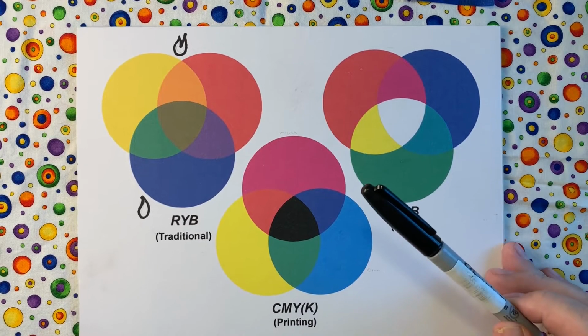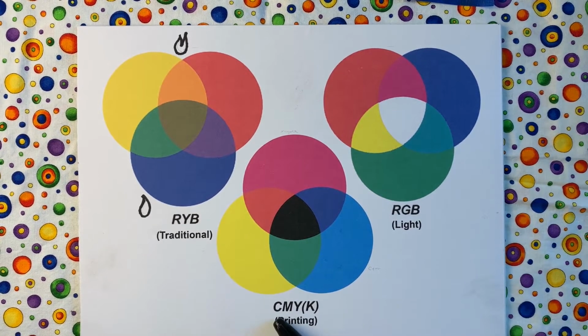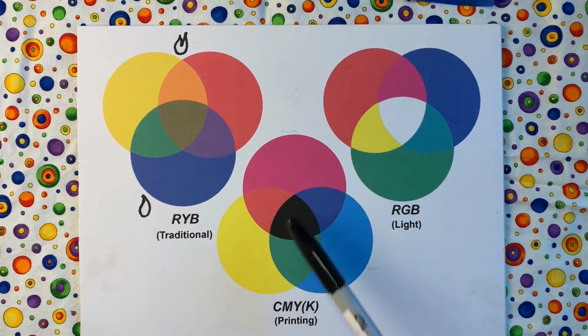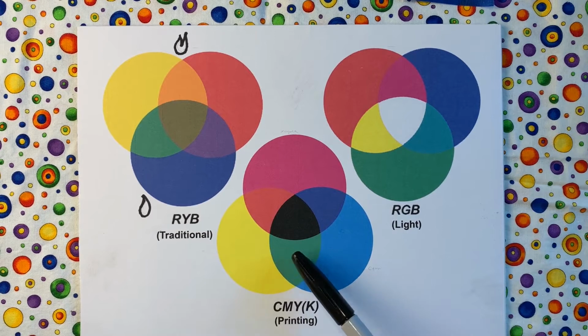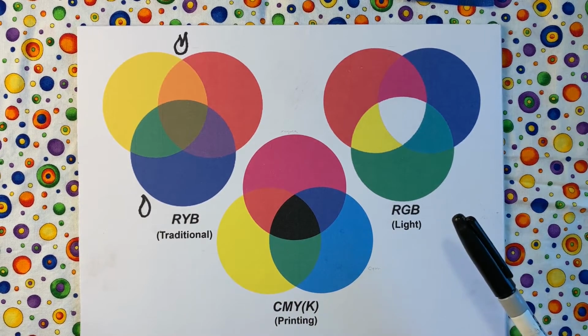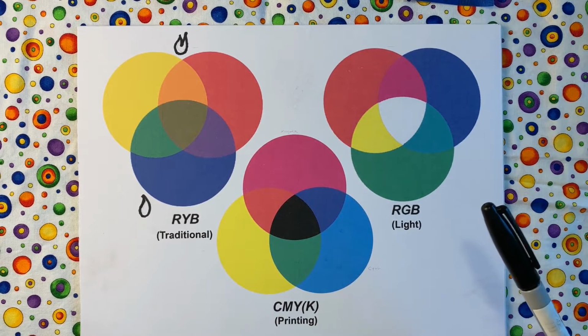Today, in the printing business, they use CMYK colors. That's cyan, magenta, yellow, and K stands for black. Where they overlap, we get blue, red, and green. So it depends on how you're using your colors that will create the color wheel that you need.